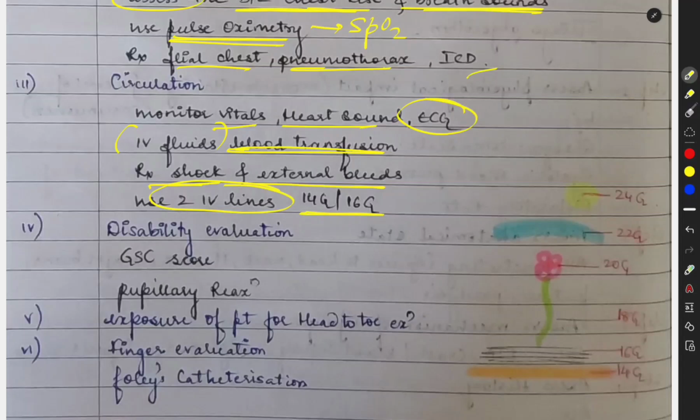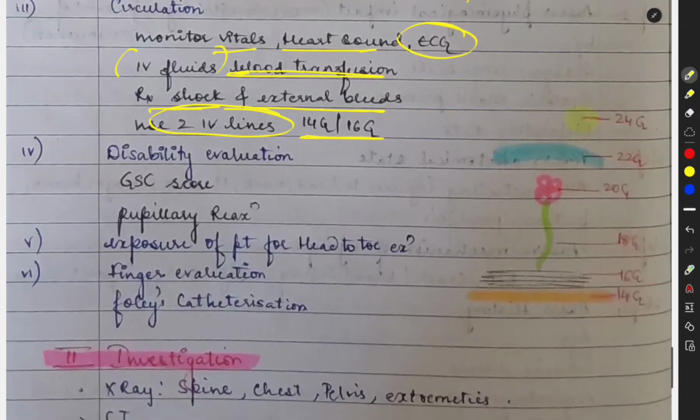How to remember these cannula gauges? Just think of a plant which is planted in the soil. This orange color one is the soil. There are certain rocks above it. Then comes the plant stem which has a pink flower. Above that comes the blue sky and then at last the yellow sun. Now we'll mark the gauges. 14 gauge for orange, 16 gauge for grey, 18 gauge for green, 20 for pink, 22 for blue, 24 for yellow. This is how you remember the gauges in the cannula system.